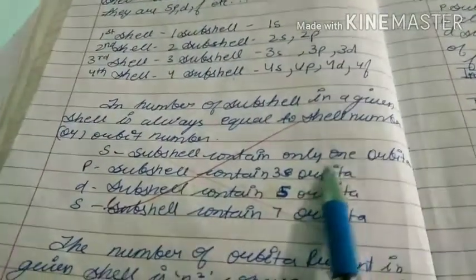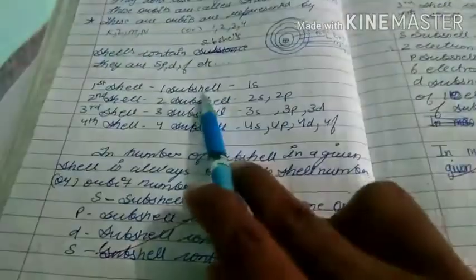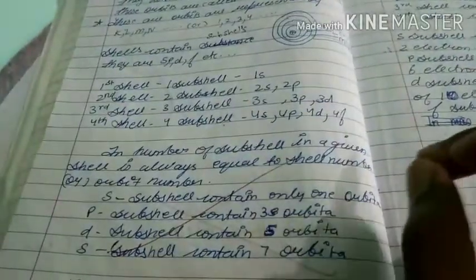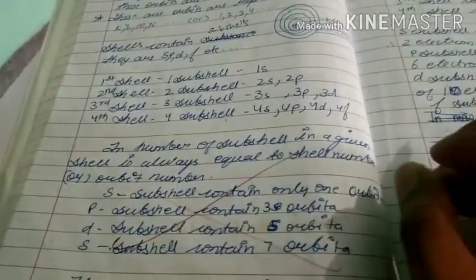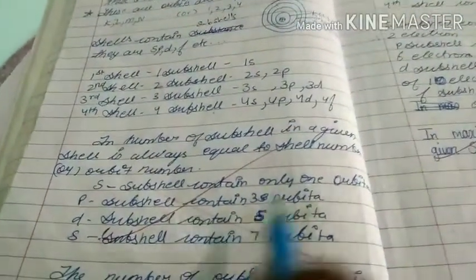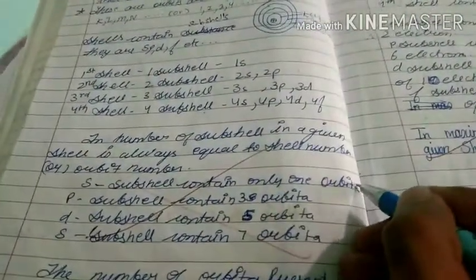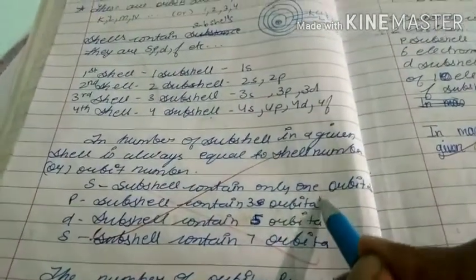Again, these subshells contain orbitals. Shells contain subshells, which contain orbitals. The s subshell contains only one orbital. The p subshell contains 3 orbitals.